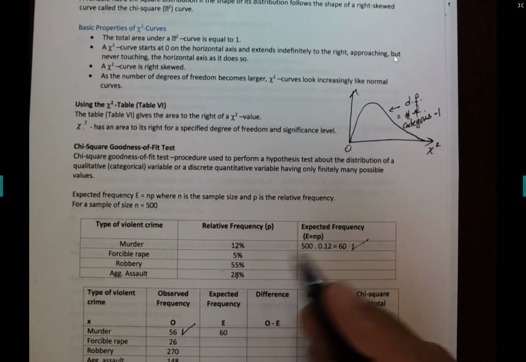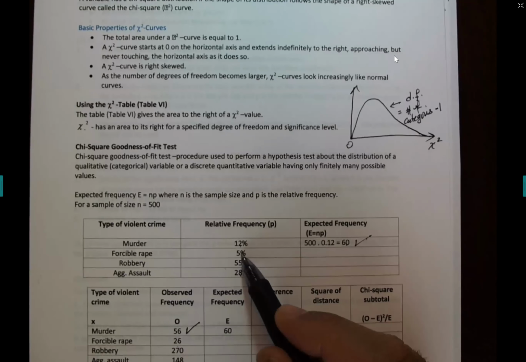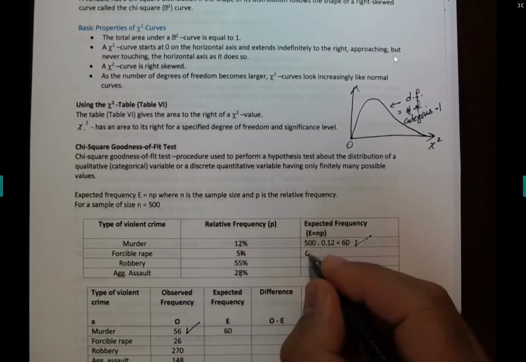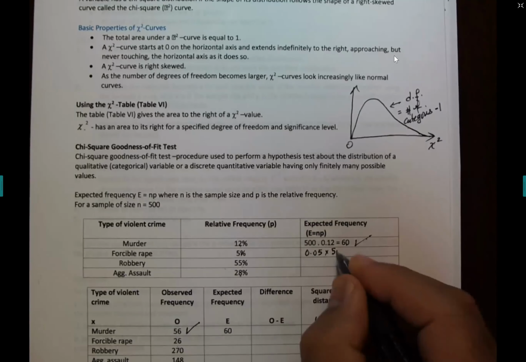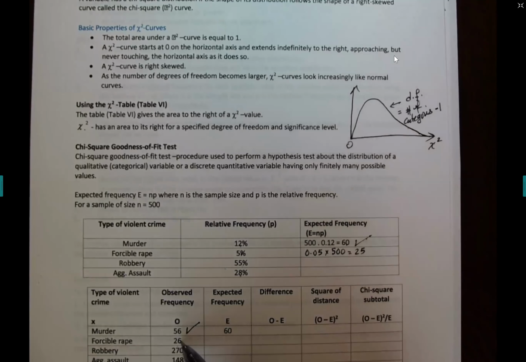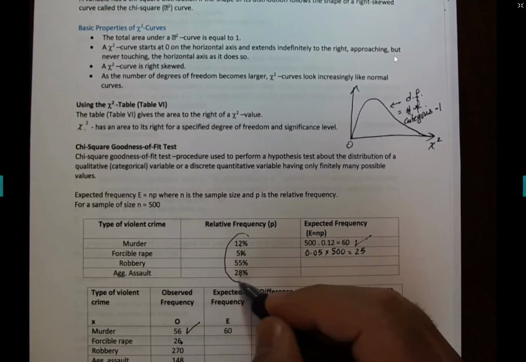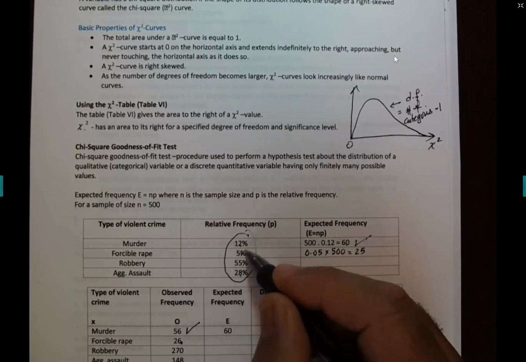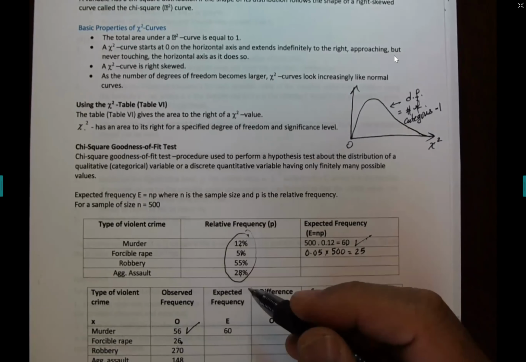5% is rape. So if you want to figure out the expected number of rapes, you just do 0.05 times 500, which is going to give you 25. Well, you see the actual number of rapes is 26. So that is very close. So that probably will make you lean more and more toward believing that this distribution is valid. But in order to check if it is valid, you cannot just look at it and say, well, it looks good. You have to do a hypothesis test, and that's what we call the goodness of fit test. So I'm going to walk you through a complete example, guys, in testing a goodness of fit test.